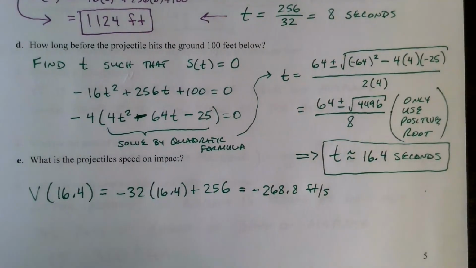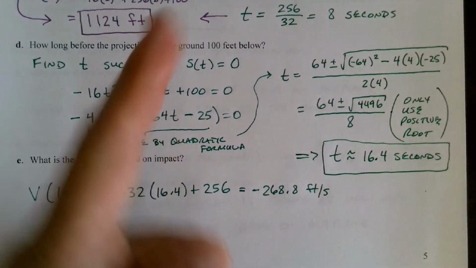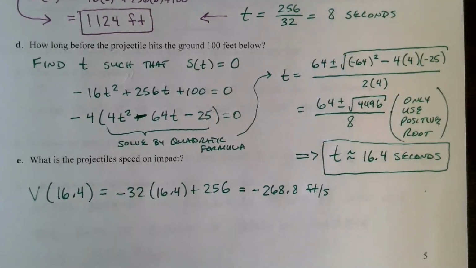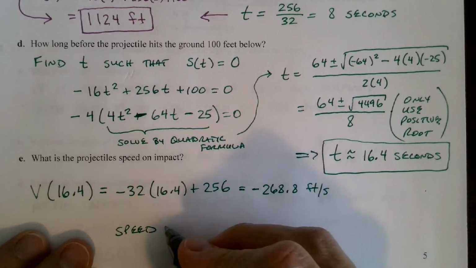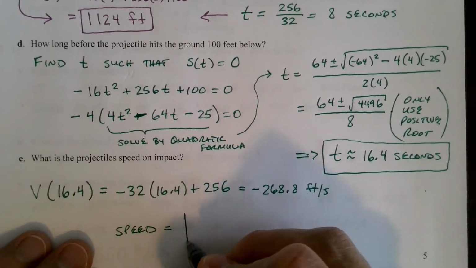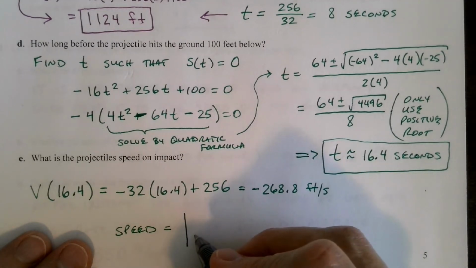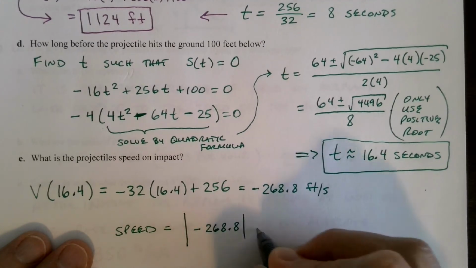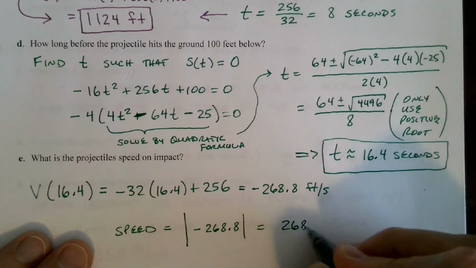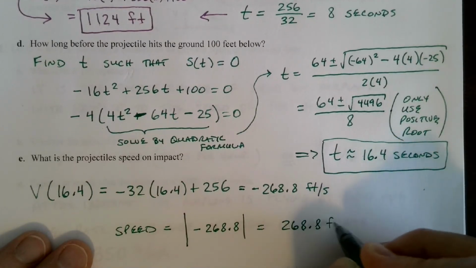Now, what does the negative mean here? We're going down. Remember, positive velocity is up, negative velocity is down. So what is the speed? When we talk about speed, what's the difference? Speed is always the absolute value of velocity. And so the speed is just 268.8 feet per second.